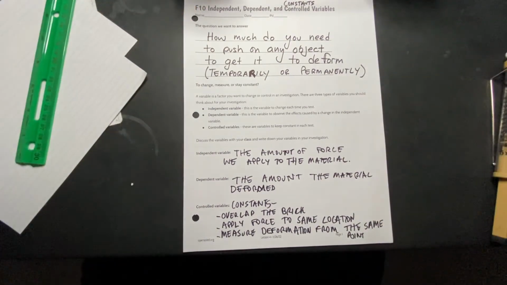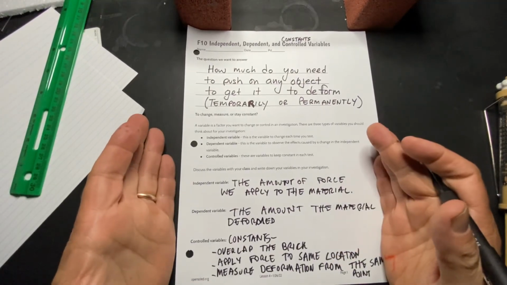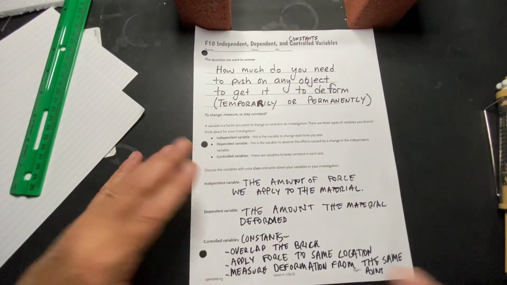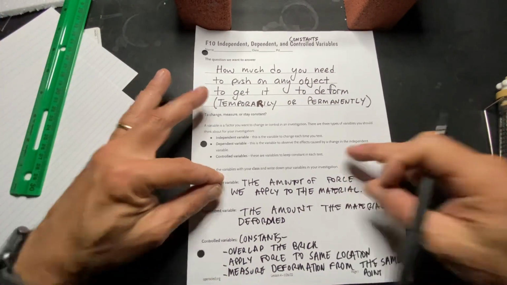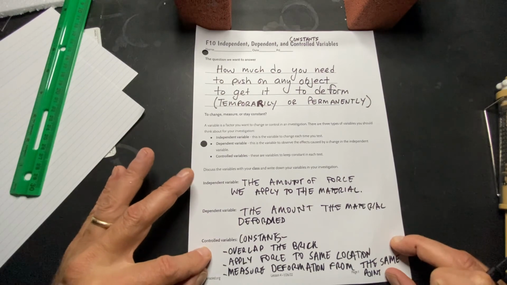And that's going to get us set up to do this experiment in a way that we're going to get reasonably good results if we're careful, because we're changing just one thing, we're measuring the result, and we're holding a number of important variables constant.